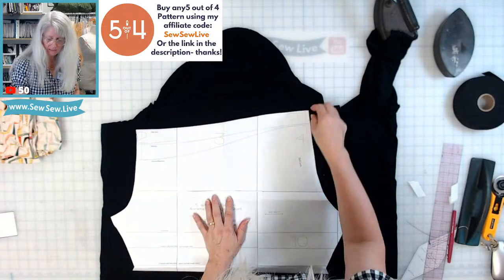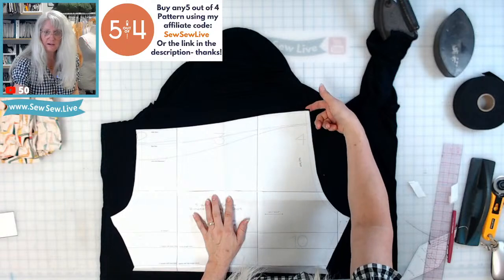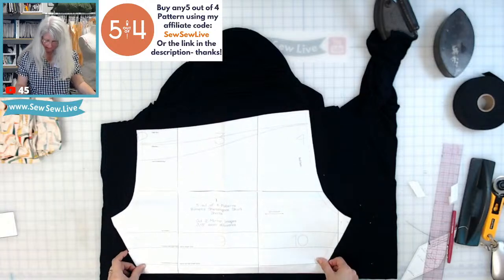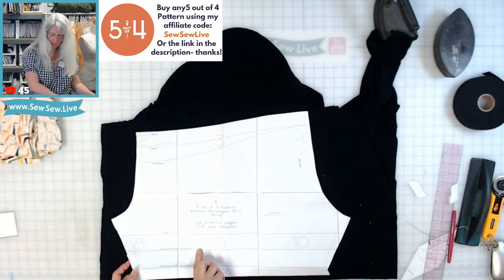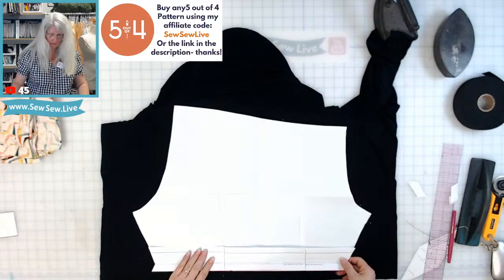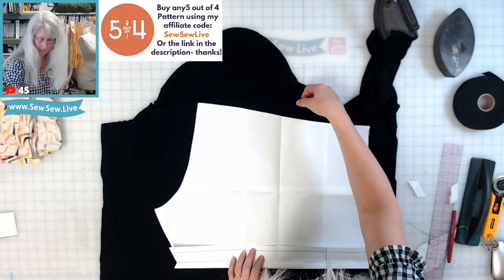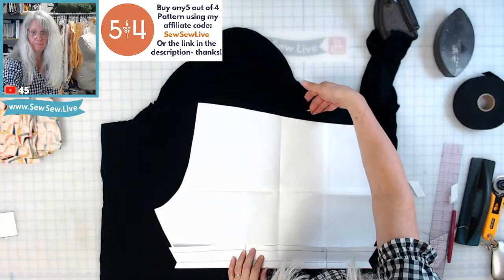I'm struggling to fit this in here. There's, see this little cut right here? And stay on grain. So you know what I'm going to do? I'm going to flip it over like that. There we go. So you can't see it, but I have this big cut right here. See?